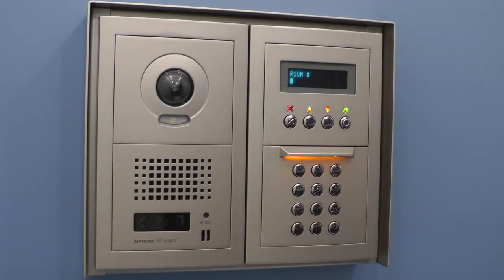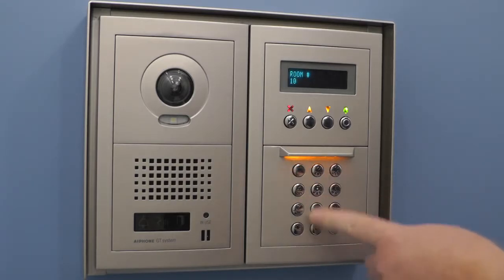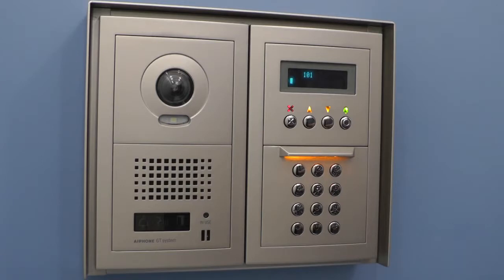The GT-NS display should now say room number. Enter the first numeric room number, for example 101, and then press the bell button to accept. The display will now show room number 101 on the top line, and the cursor will be on the second line.